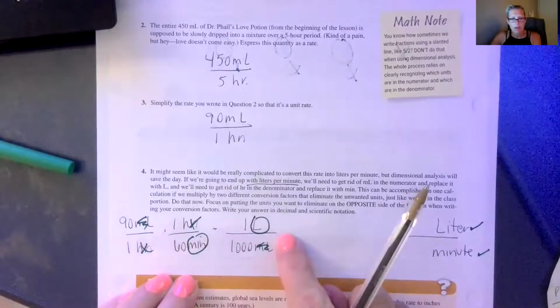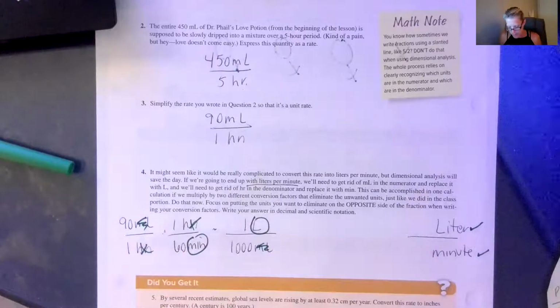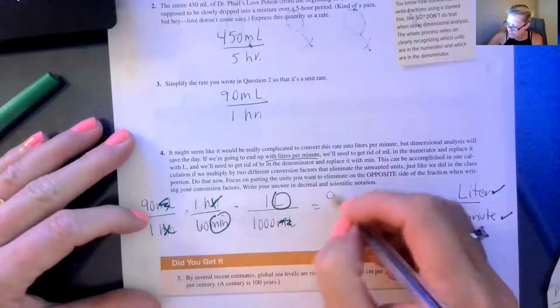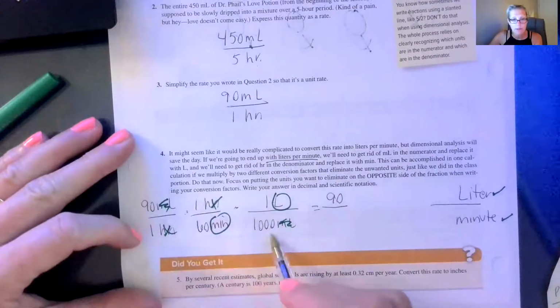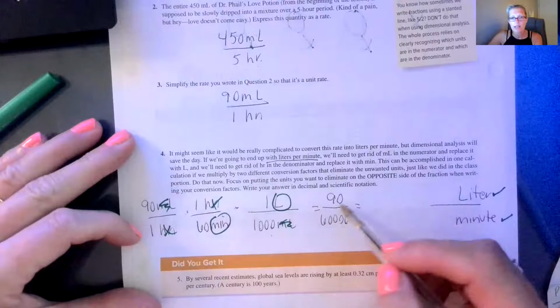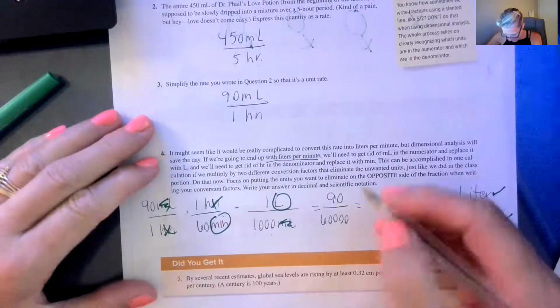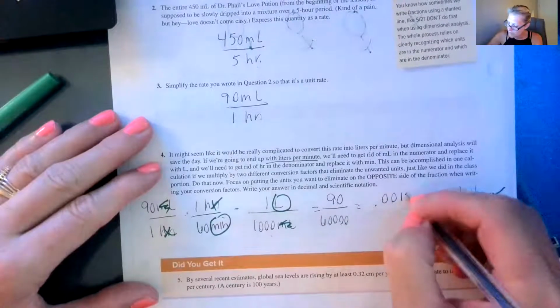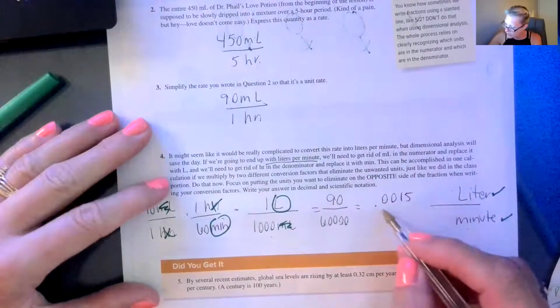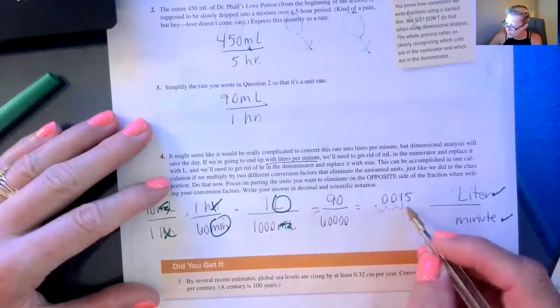I can then just multiply my numbers straight across. I always like to do my units first, because then I know that that's taken care of and I can go ahead and go from there. So I multiply straight across and we get 90 times 1 times 1 over 1 times 60 times 1,000. That comes up to be 60,000. And when I divide 90 by 60,000, we get 0.015 liters per minute.